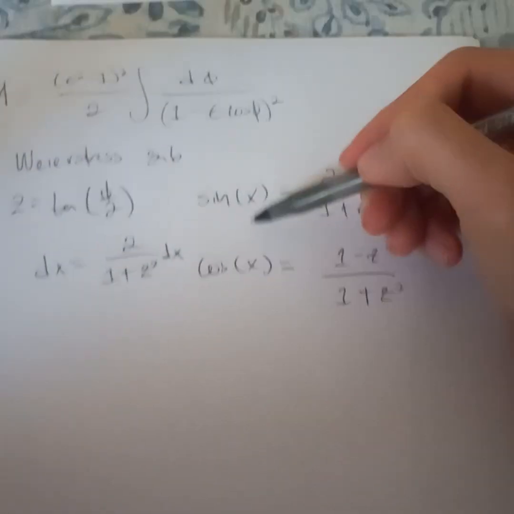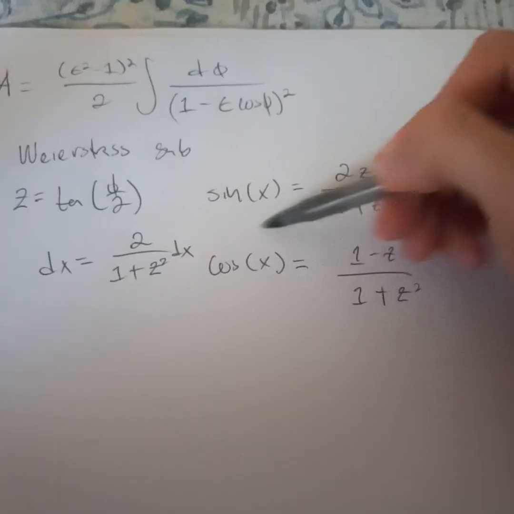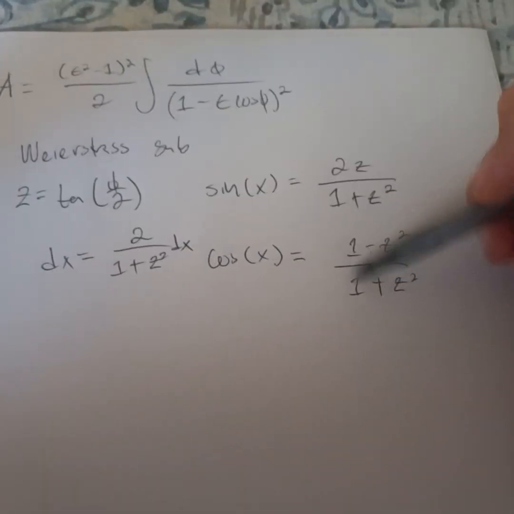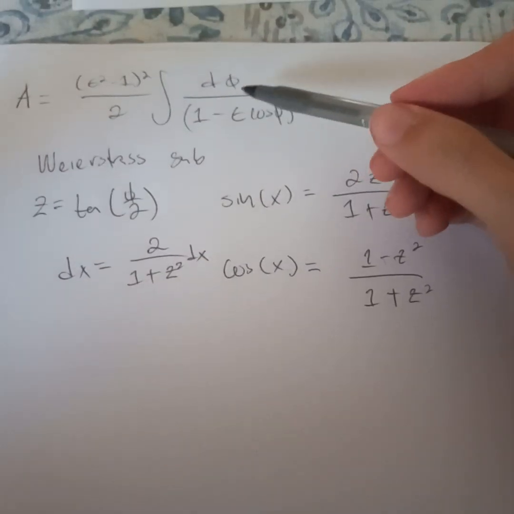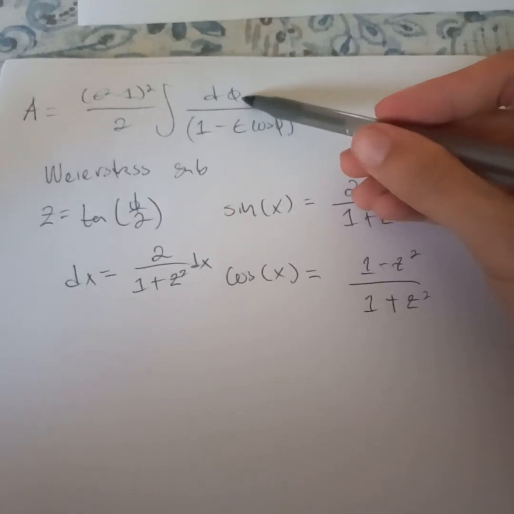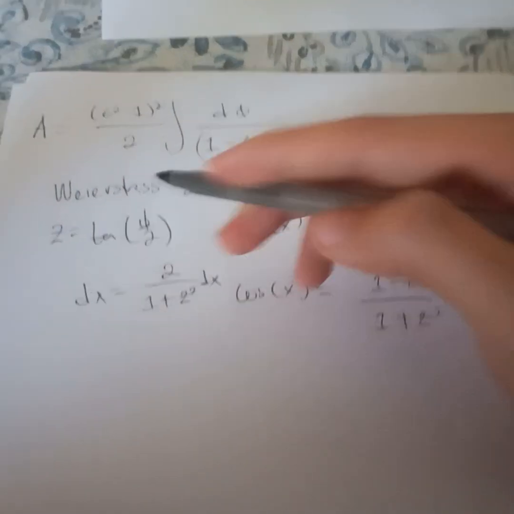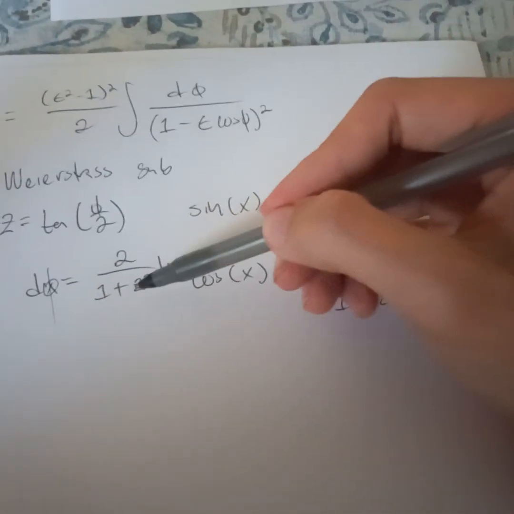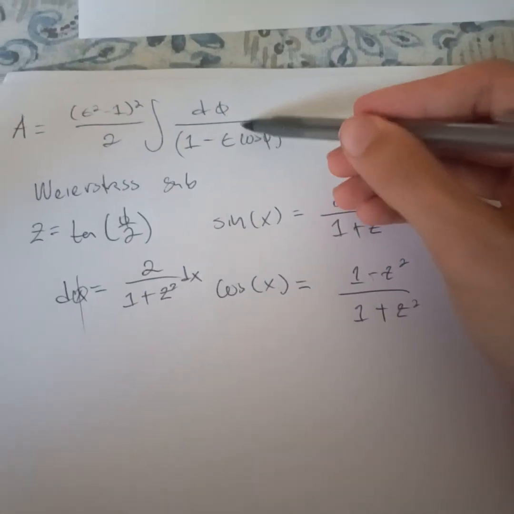So essentially, to solve this, you substitute that cosine for this guy here, and then the d theta is, imagine there's like a dz there. Substitute that into here.